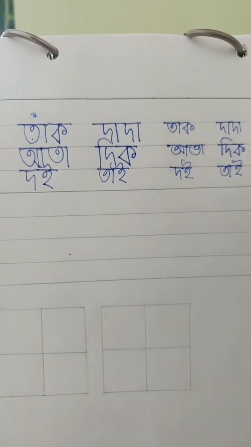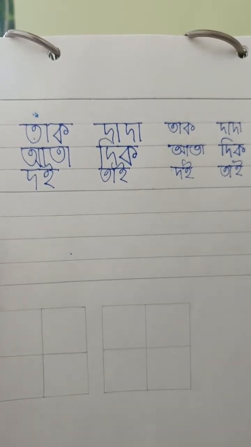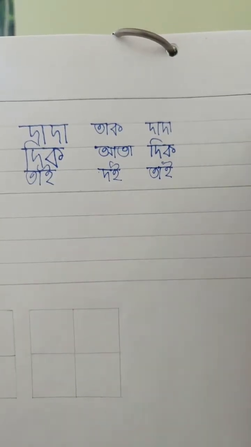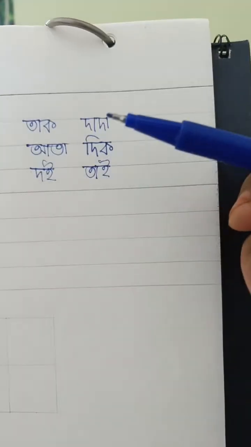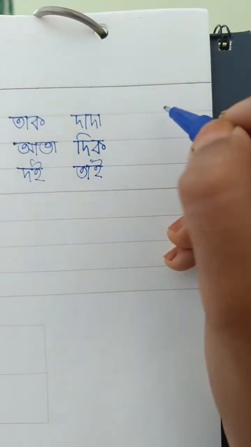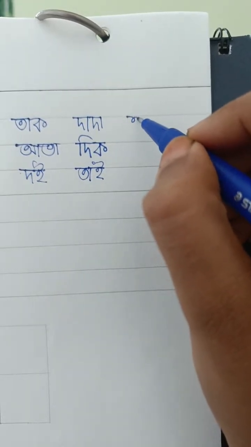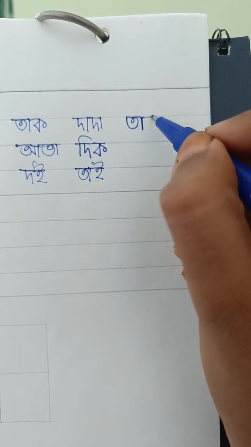Now, if you're writing faster and you have more flow to your writing, sometimes the matra will look a little more fluid. So if I'm writing tak, let me write it here to the right. If I'm writing fast and I have a certain handwriting, it may look like I'm writing it real slow.